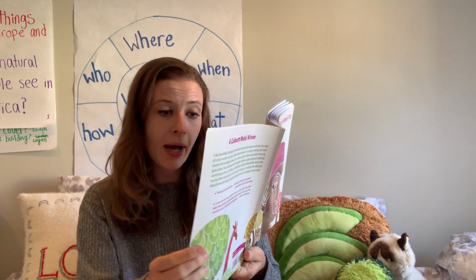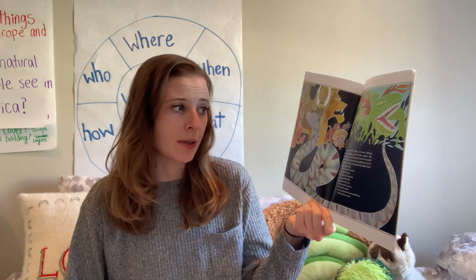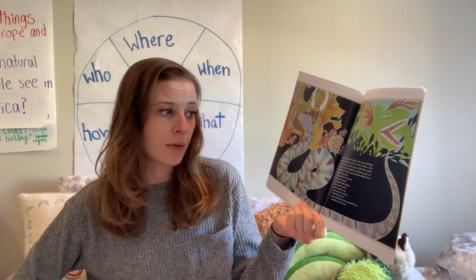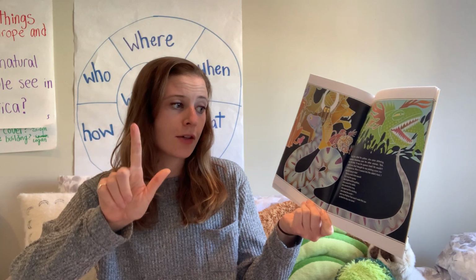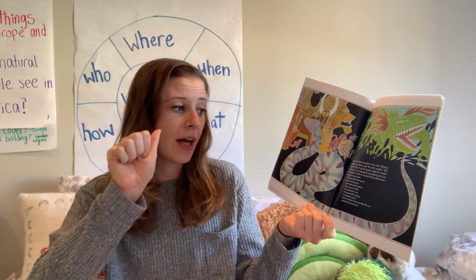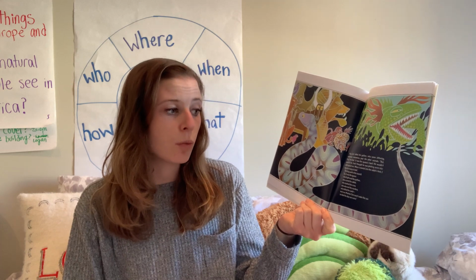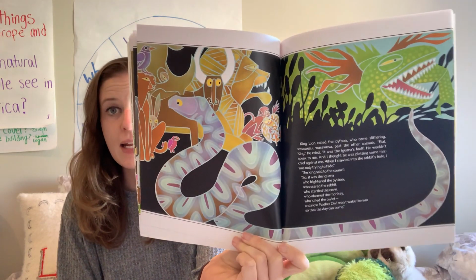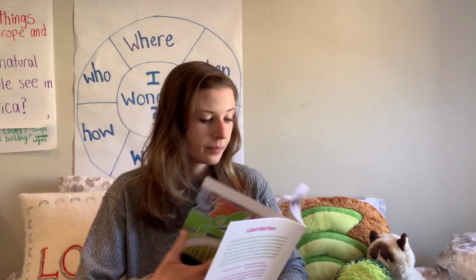King Lion called the python, who came slithering past the other animals. "But King," he cried, "it was the iguana's fault. He wouldn't speak to me, and I thought he was plotting some mischief against me. When I crawled into the rabbit's hole, I was only trying to hide." The king said to the council, "So it was the iguana who frightened the python, who scared the rabbit, who startled the crow, who alarmed the monkey, who killed the owlet. And now Mother Owl won't wake the sun so that the day can come."